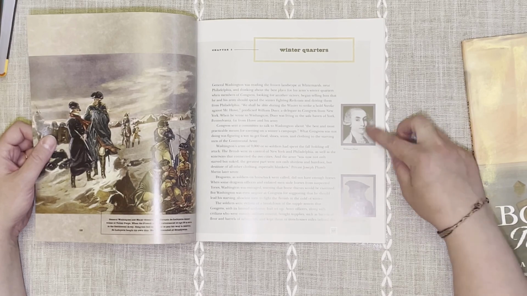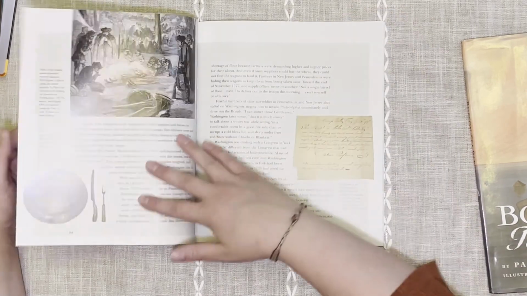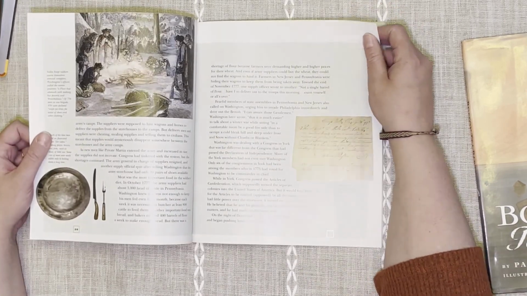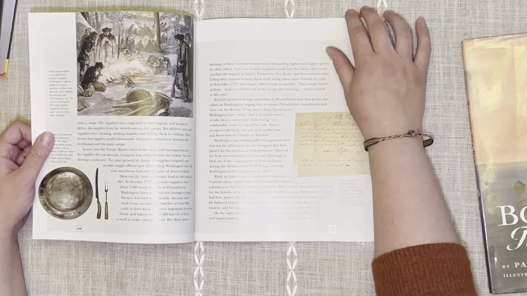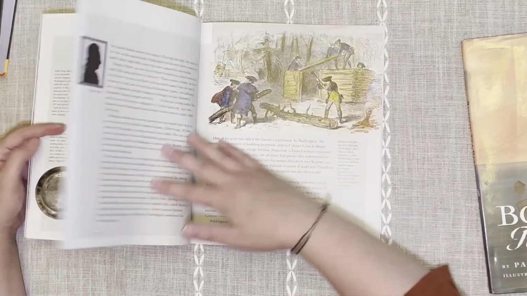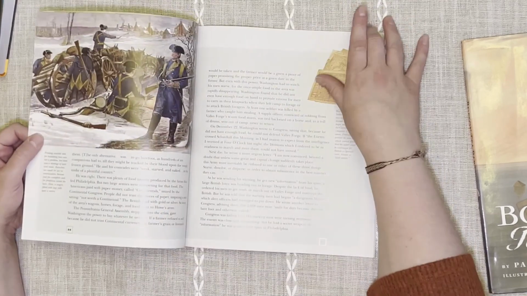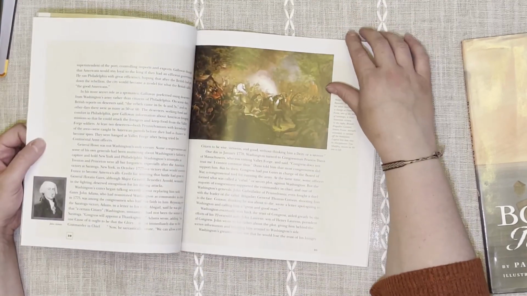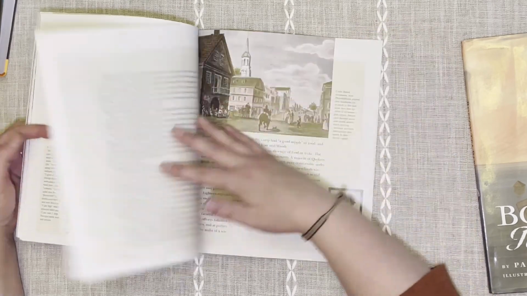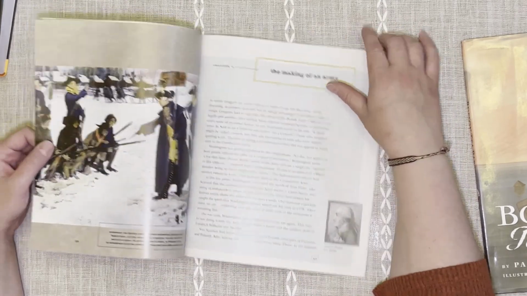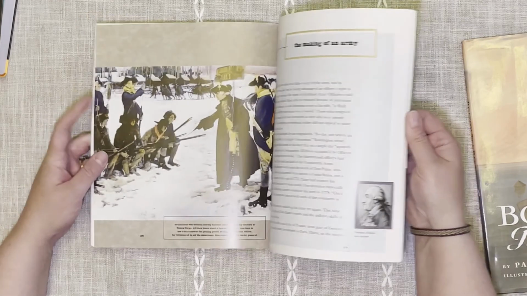And I believe they do put in here who it was from, but I think a lot of this is letters and kind of a compilation of those sort of things, so it's first-hand accounts, but don't quote me on that because I haven't actually read it yet. But the paintings and illustrations and things in here are absolutely gorgeous.